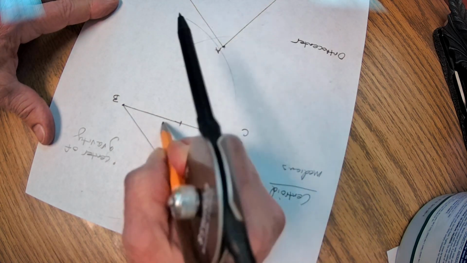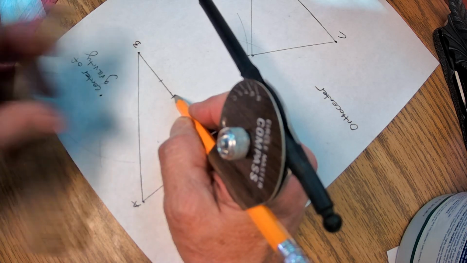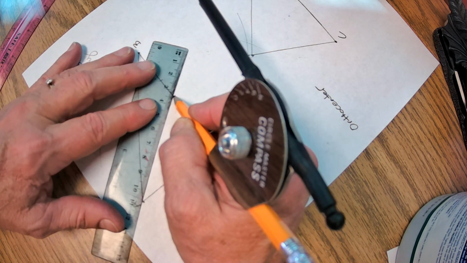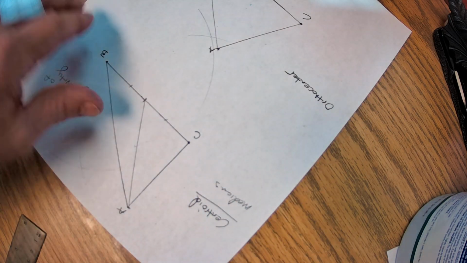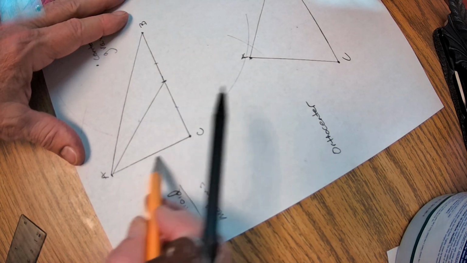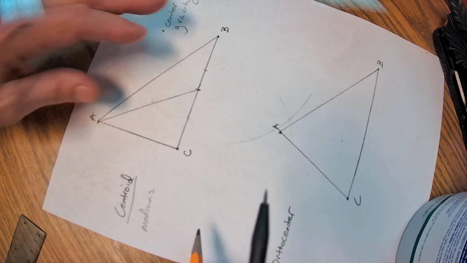So I know that that's the same as that. And that particular median from A is right there. Okay, now I'm going to find the middle of AC.